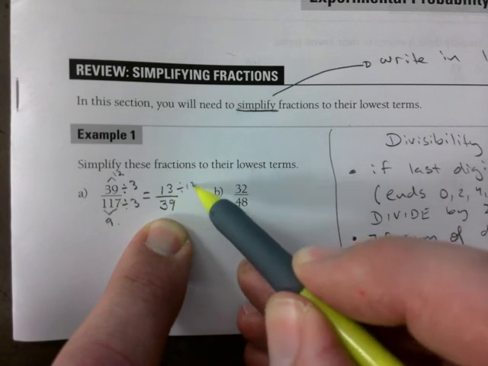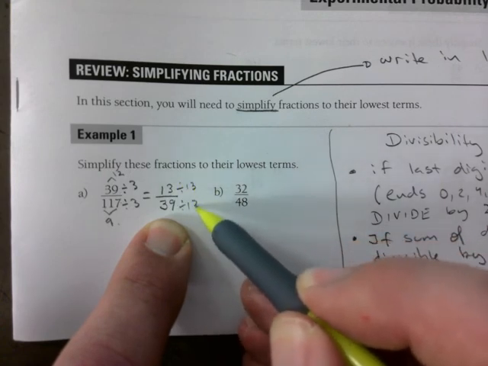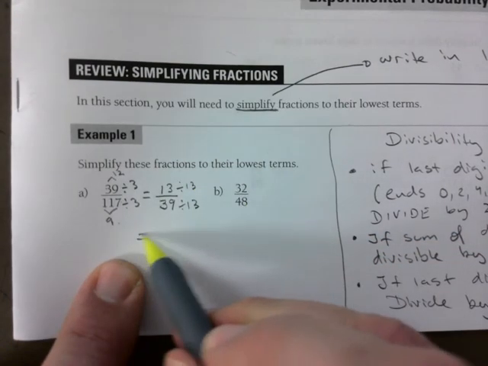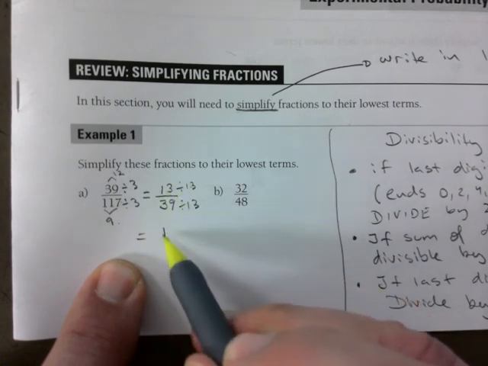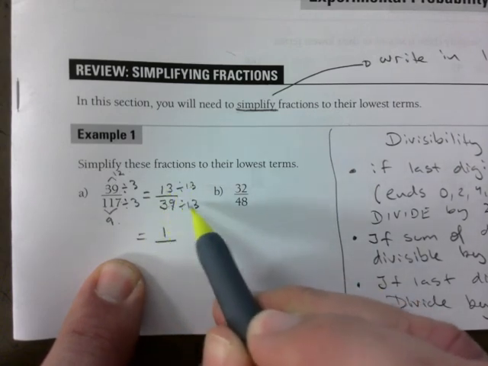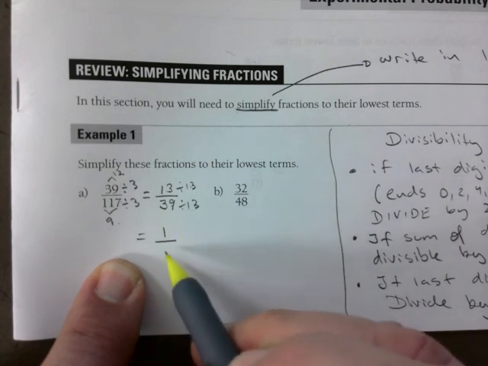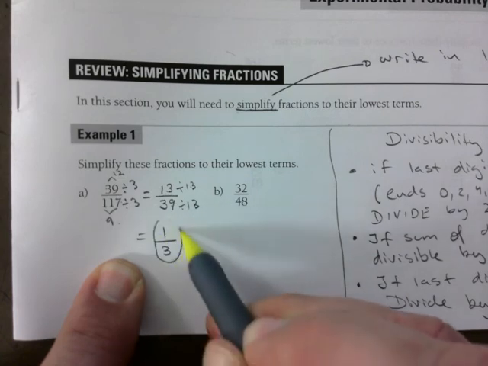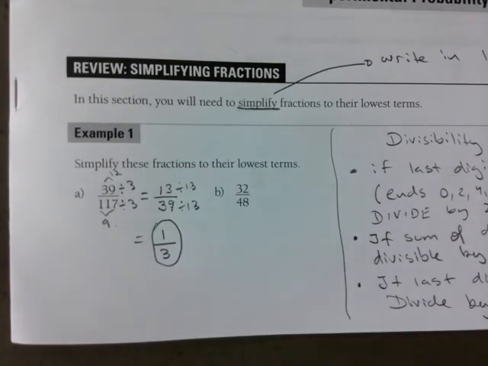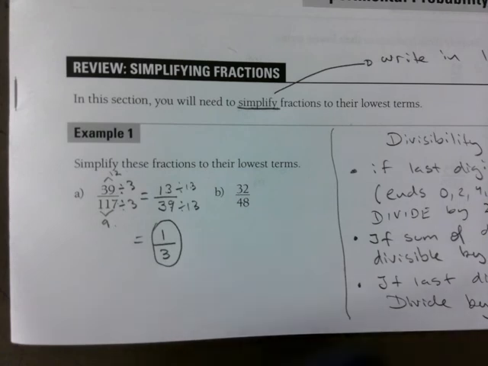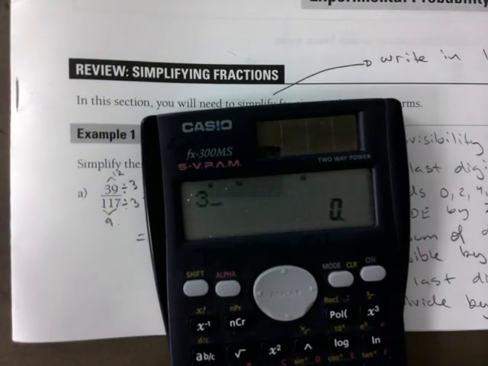So 13 divided by 13 is 1. 39 divided by 13 is 3. That's when you're done. You can't go any smaller than 1, right? So 1 over 3. Let's say you don't get it. You're like, I don't see it, Mr. Dixon. I can't see it. Watch this. This is the last resort.